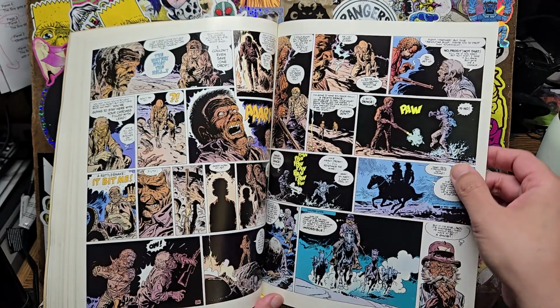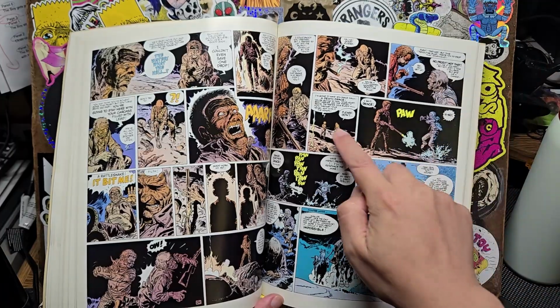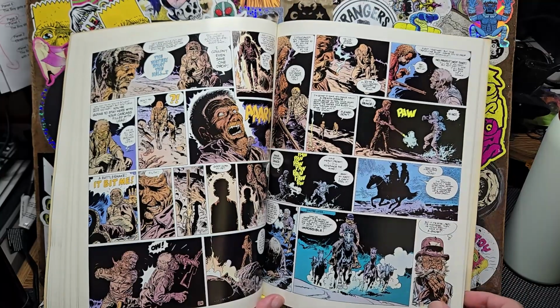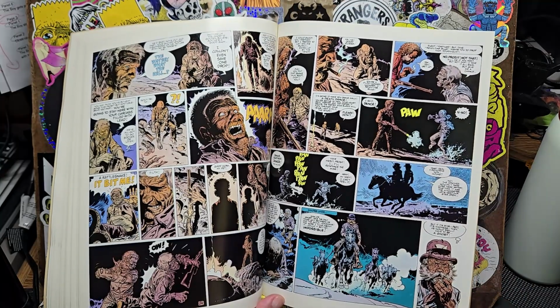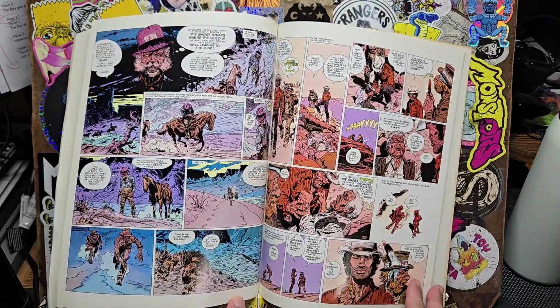Which then almost like every moment of dialogue, every little scene gets its own panel. I mean, that's so obvious, but every moment of action getting its own panel.